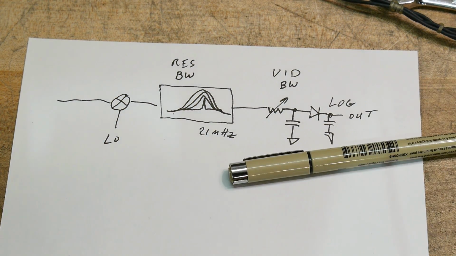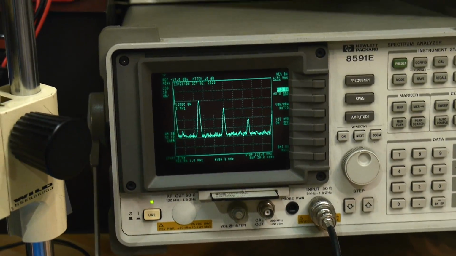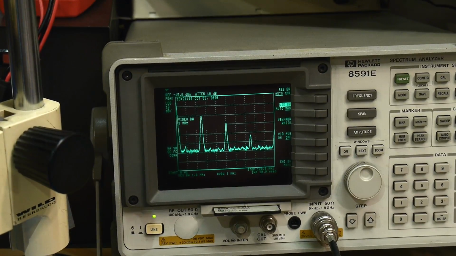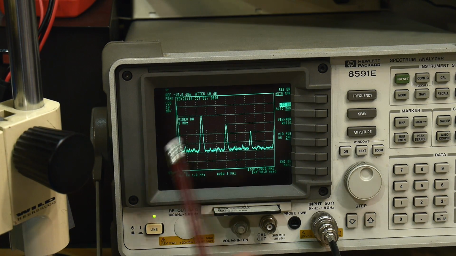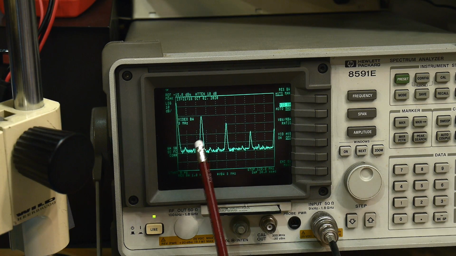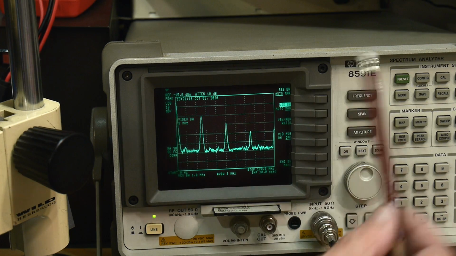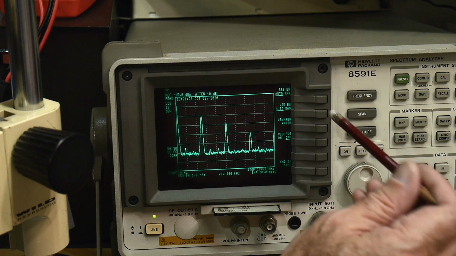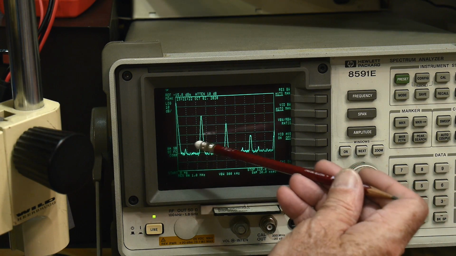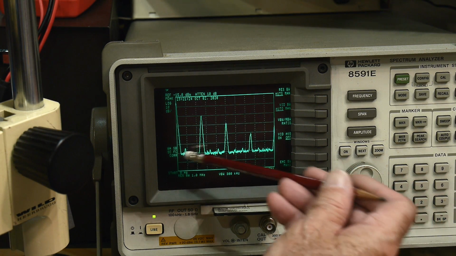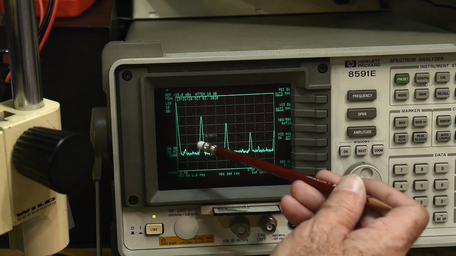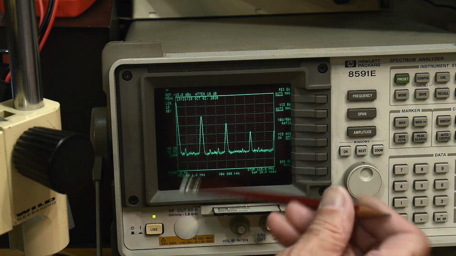And so let me see if I can't demonstrate that over here. Let's zoom in all the way. I think we're okay. So here's the signal, and let me put these both in auto. So we have some signal, and we have some noise, and then we have resolution for these carriers.